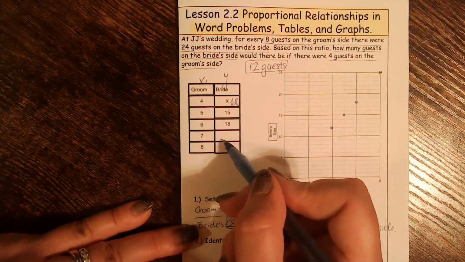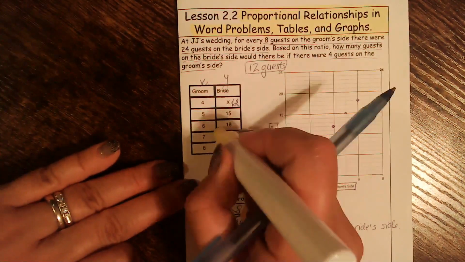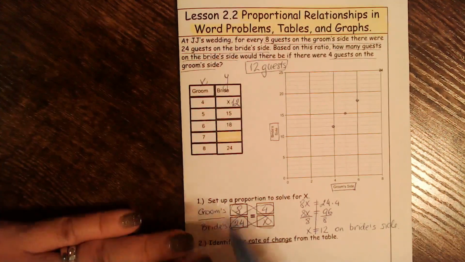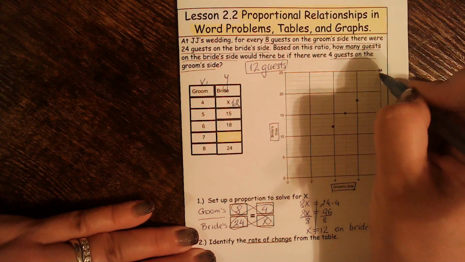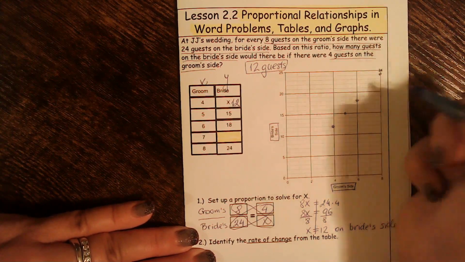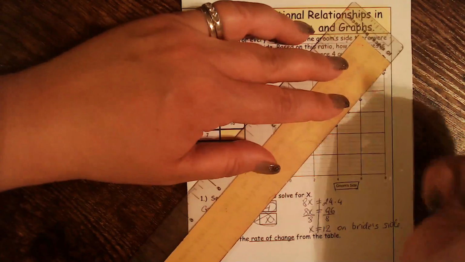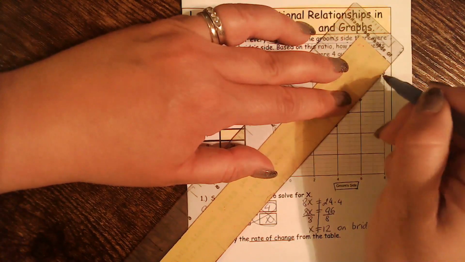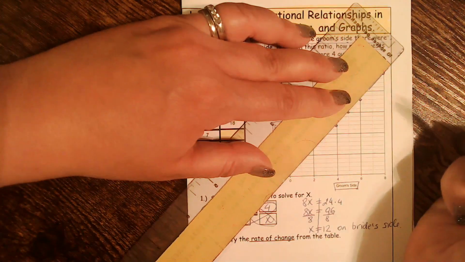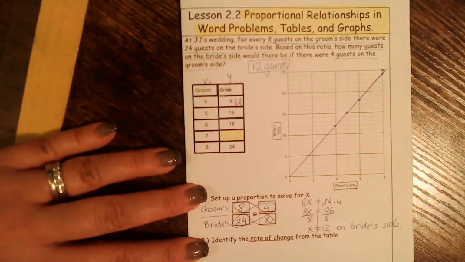Then we have an unknown, so we're going to have to figure out that number in a moment. But we'll plot 8 to 24, so 8 guests on the groom side, 24 on the brides. Once you take a ruler, you'll notice that it is a straight line when we connect these points. And the line will be going through 0 or starting at 0.